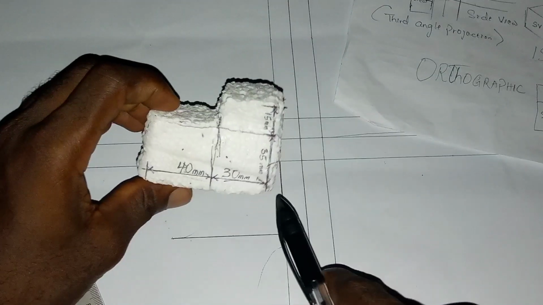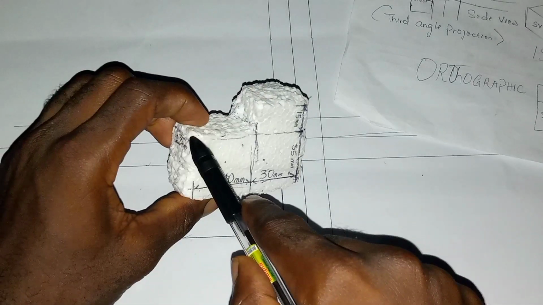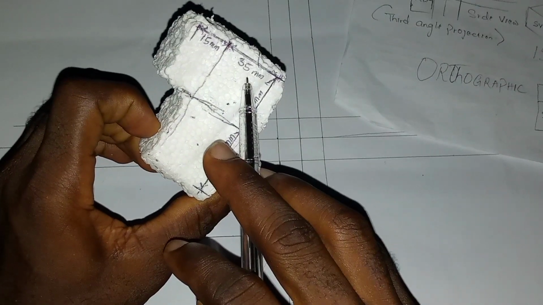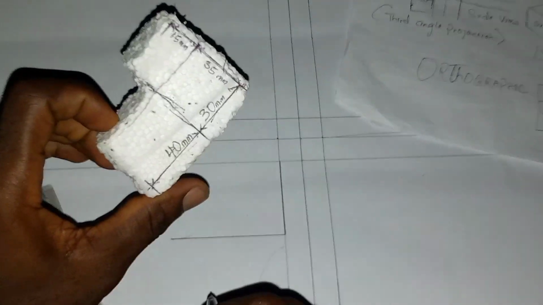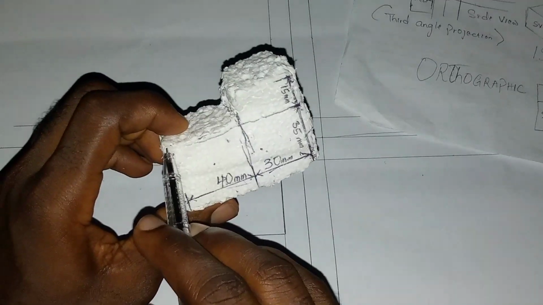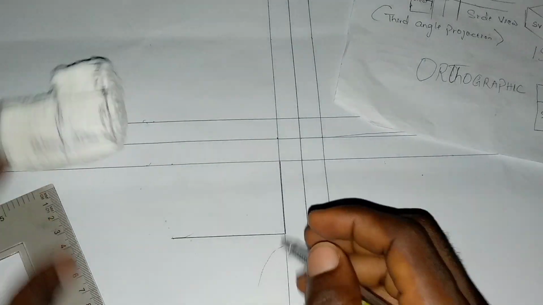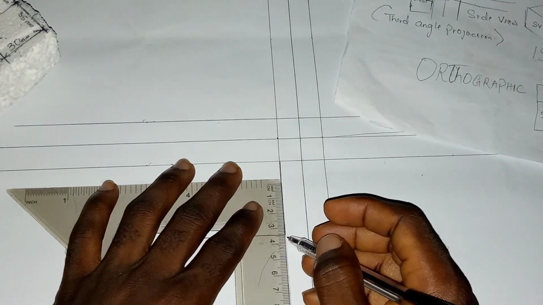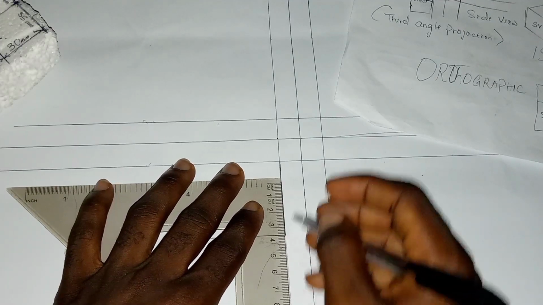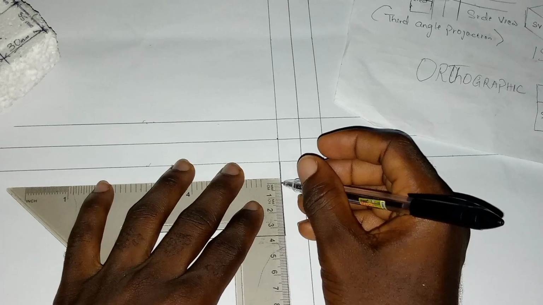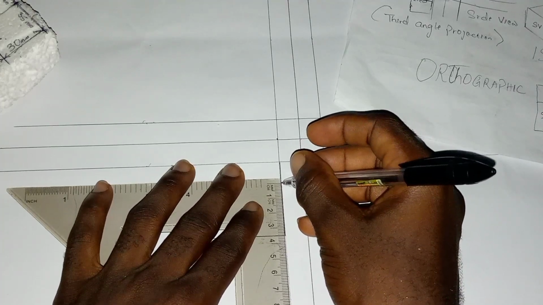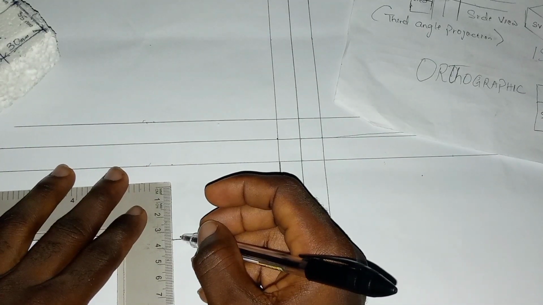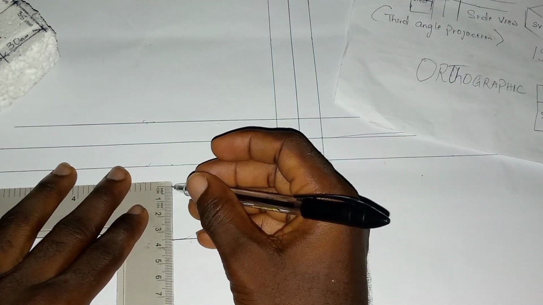Now the height from here to here, from this point to this point, gives us 35 millimeter, which is 3.5 centimeter. The height from this point to this point. So we would measure out 3.5 centimeter from this point. 3.5 centimeter gives us this. You measure at 3.5 centimeter. 3.5 centimeter also gives us this.